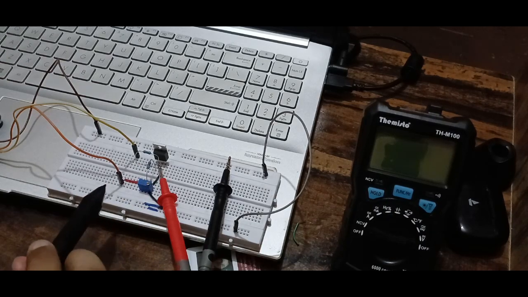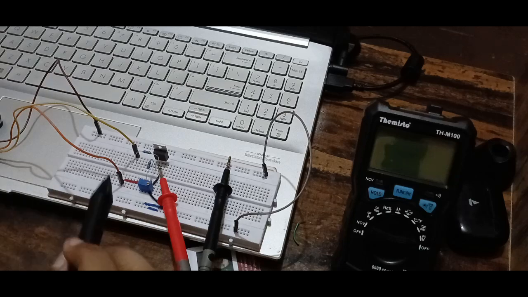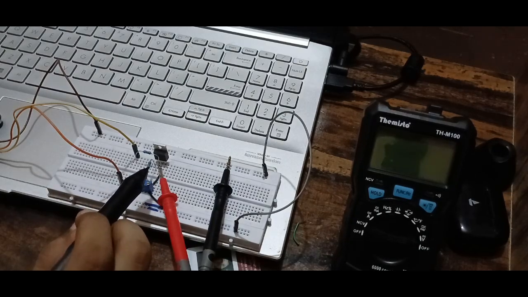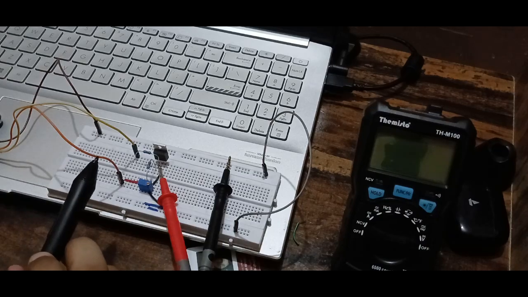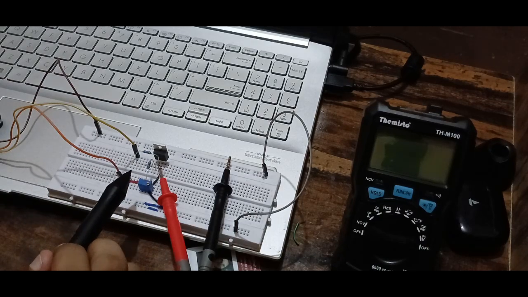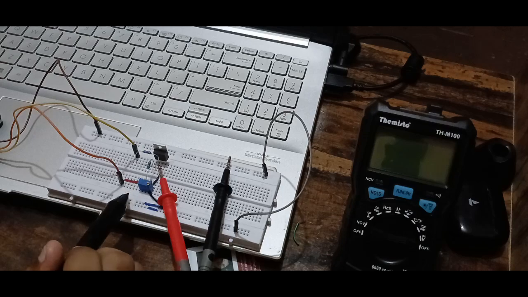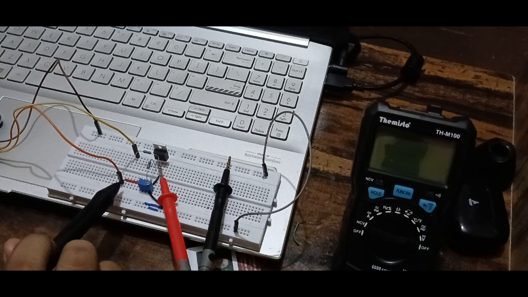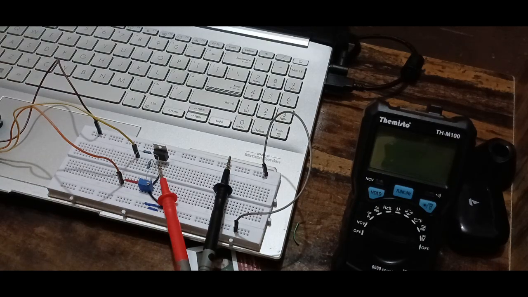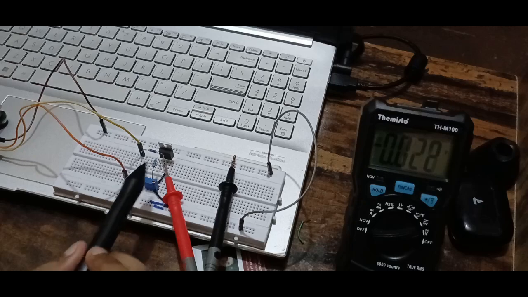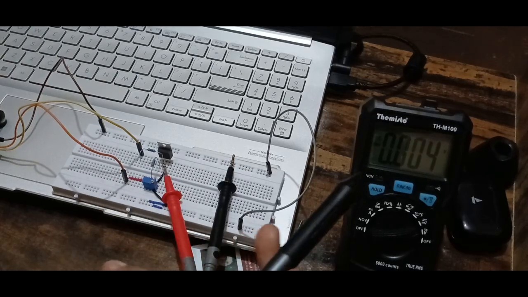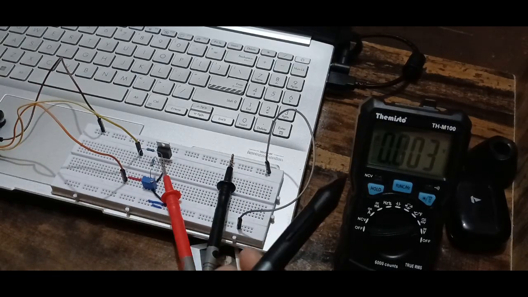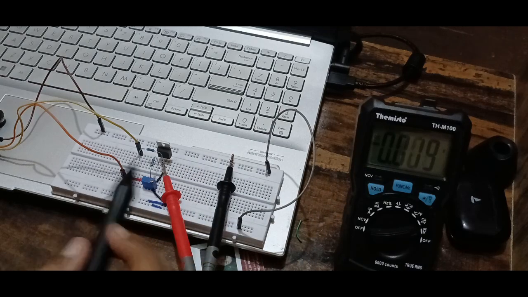Our idea is to basically change the VGS through the pulse and measure the current. So I connected this pot to ground and the third pin to 2.5 volt. So I'm going to vary the inputs. First at 1 volt it is around 0.12 and so on.